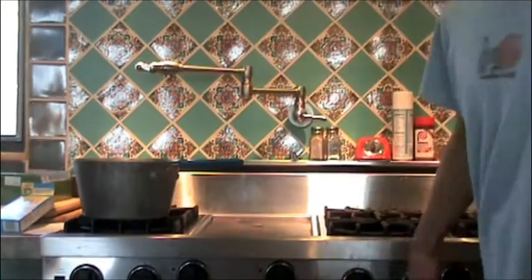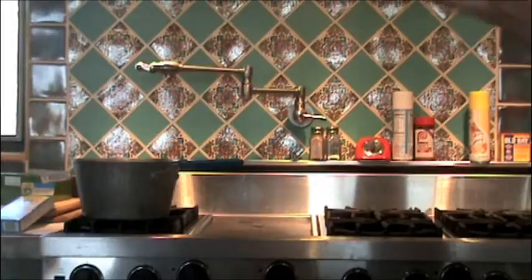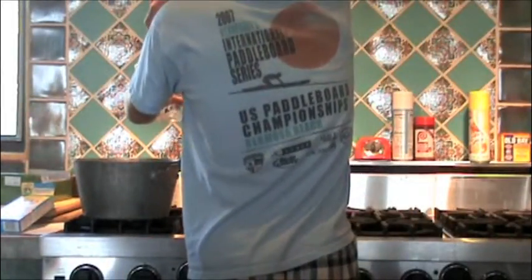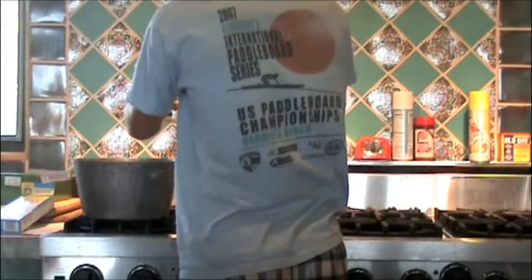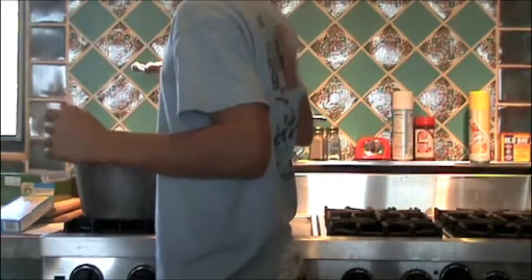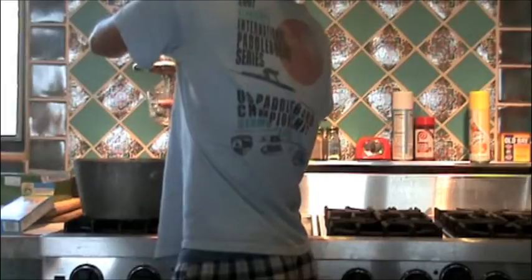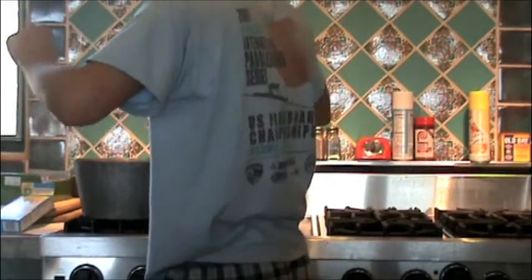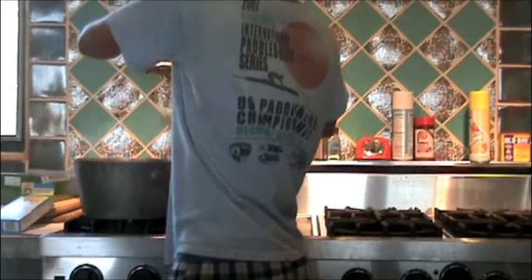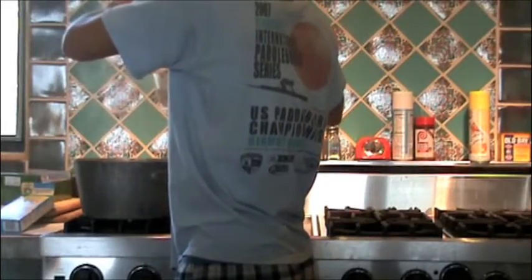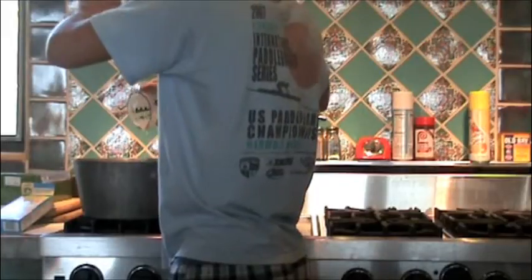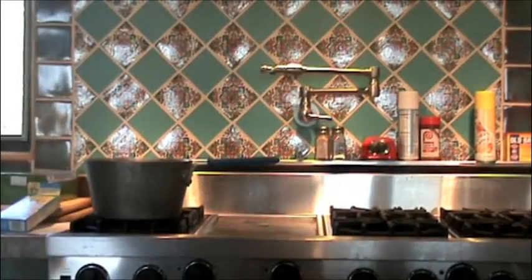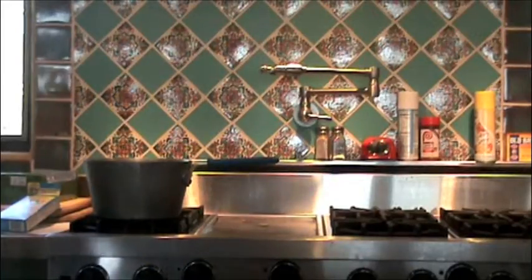So now I'm going to use my measuring cup and I'm going to start out one at a time so we get the exact measurement, adding 250 milliliters at a time into the pot. Last time that happened. Alright, after that little mishap, we're gonna move on.